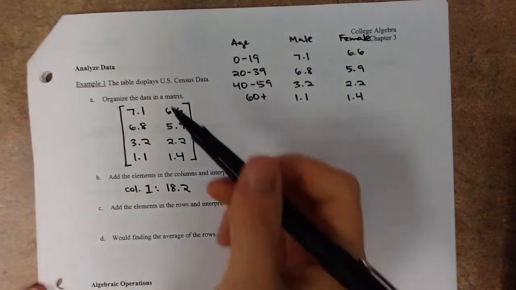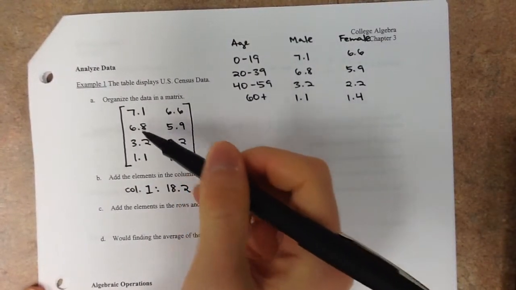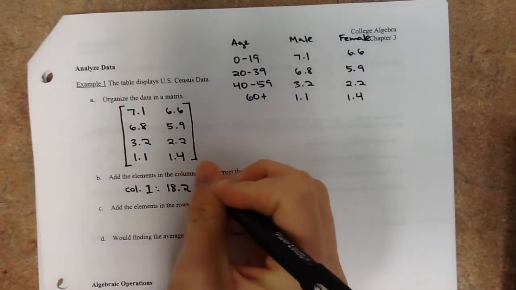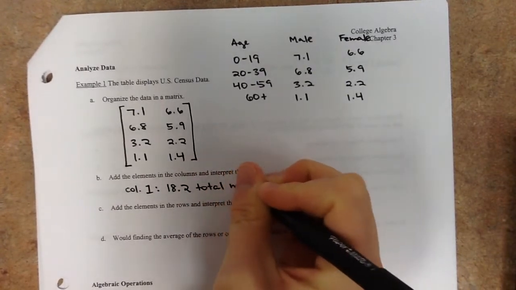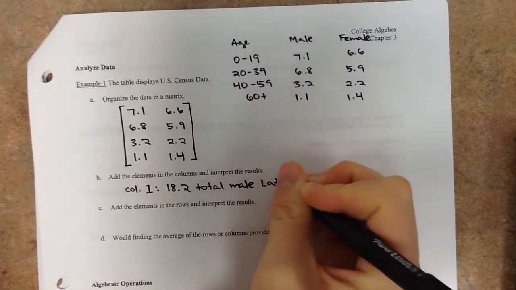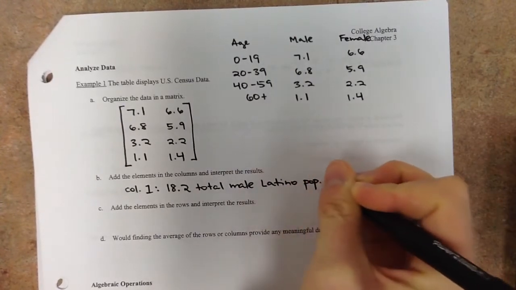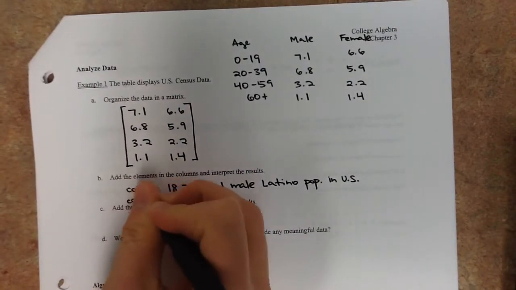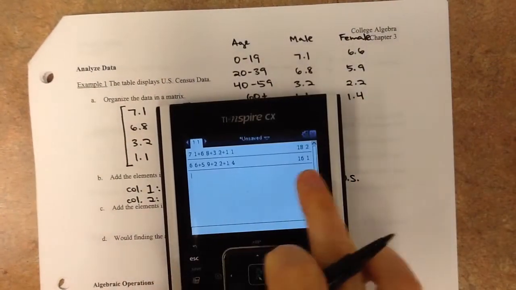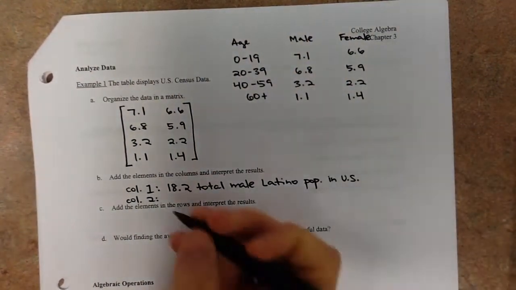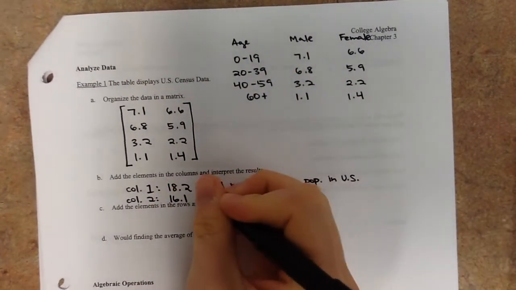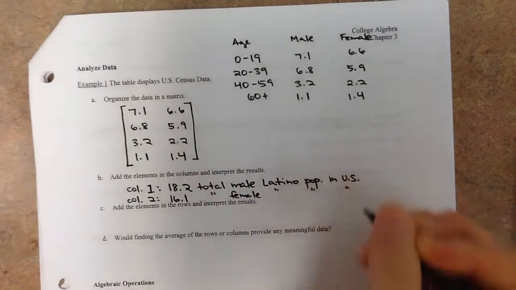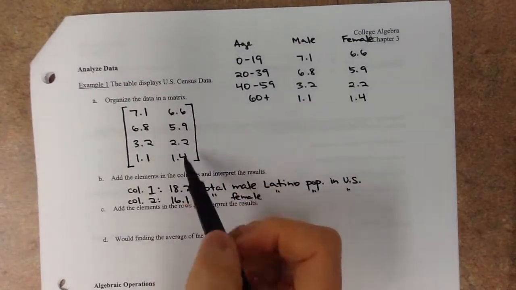And what this represents is how many total, because I added all of the men together, this column right here, and so that represents the total male Latino population in the U.S. And then column 2, when I added those together, I got 16.1. And that is the total female Latino population in the United States. All right, so that's the interpretation of adding the columns together.